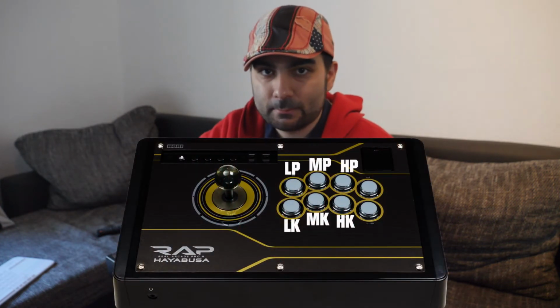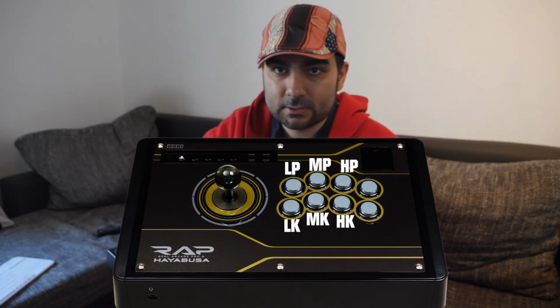And then we also have the buttons, and the buttons are basically just defined by LP, LK, MK, MP for light punch, medium punch, etc, etc. If you're from Europe, you will call a light punch a light punch and a hard punch a hard punch. But what the fuck is a strong?